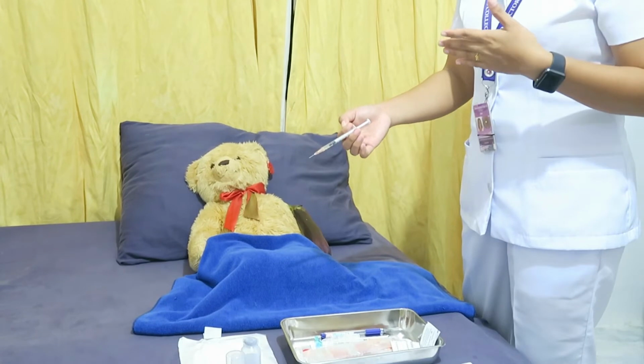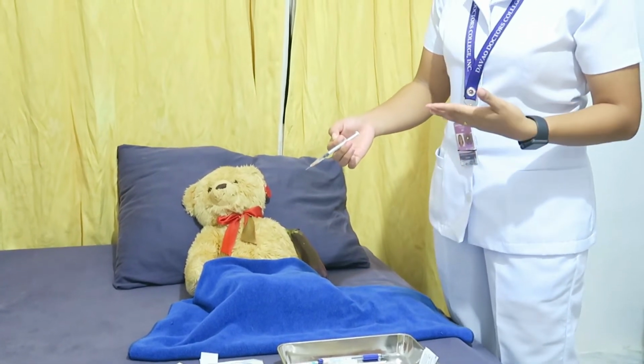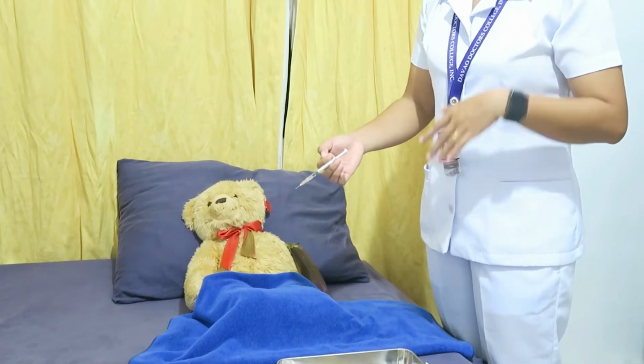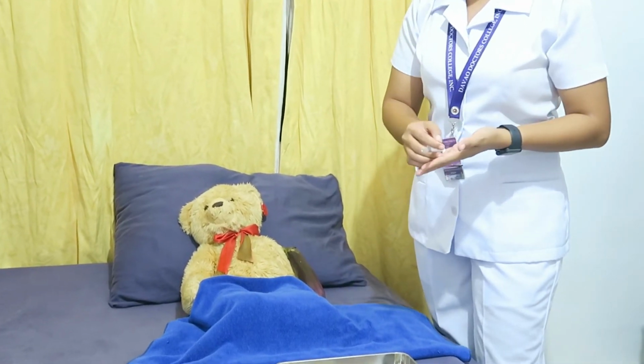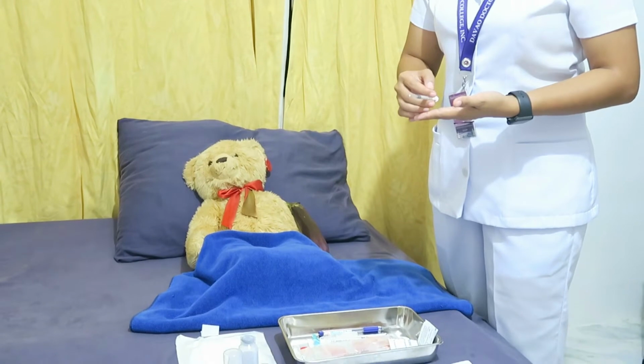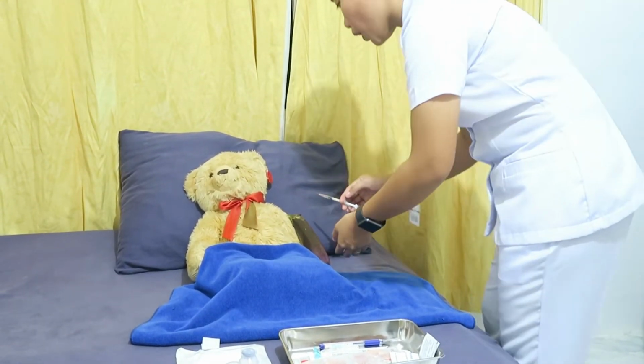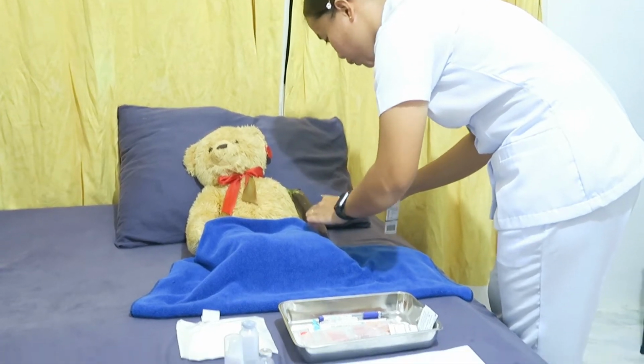Stabilize the syringe and needle and inject the medication carefully and slowly so that it produces a small wheal on the skin. The rationale for that procedure is to verify that the medication entered the dermis. Ma'am, mag-inject na po ako ha. Ma'am, thank you.